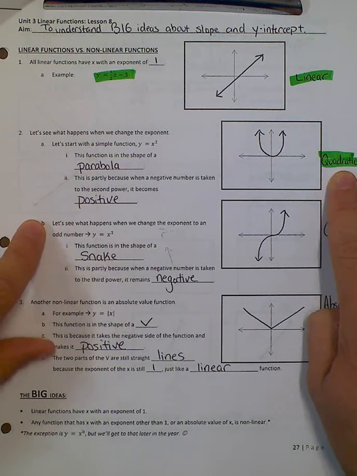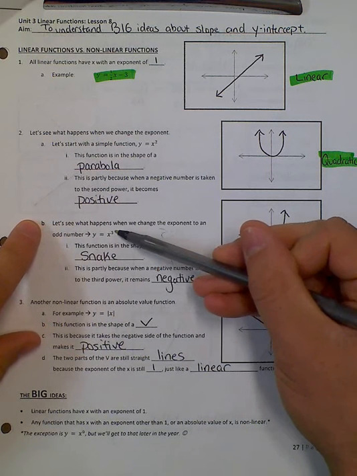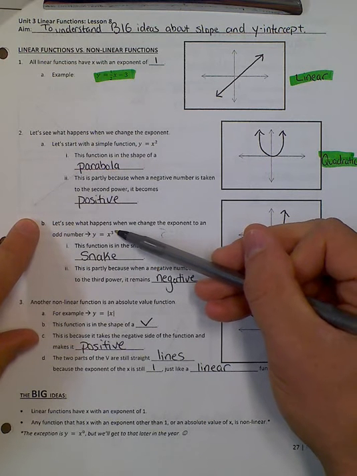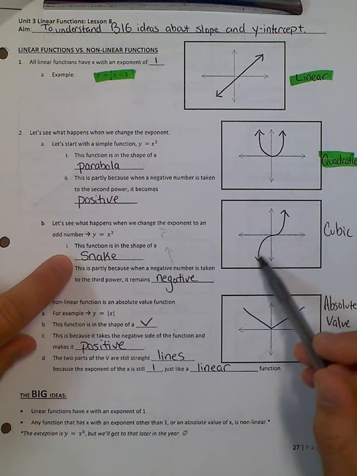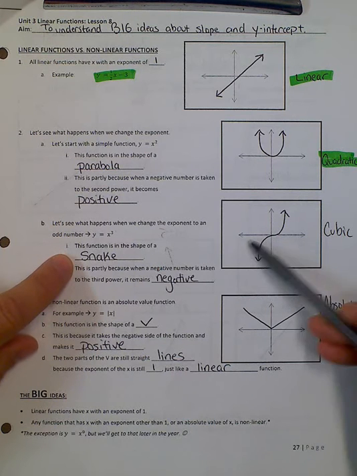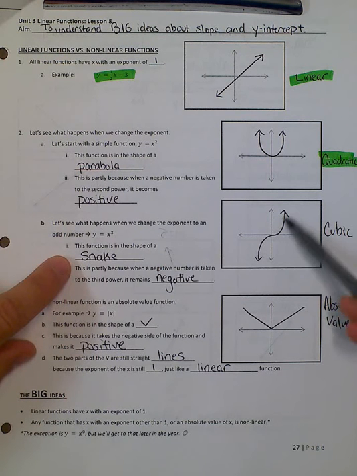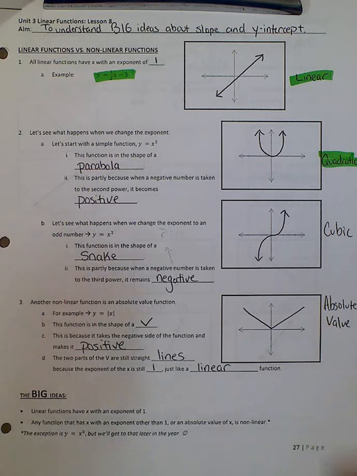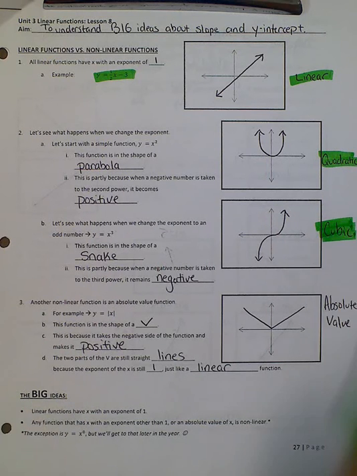Part B says, what if we change the exponent to a 3? y equals x to the power of 3, or what we know in math as y equals x cubed. Then the graph starts to look like a snake. This is partly because if you take a negative number times a negative times a negative, it stays negative, and if you take positive times positive times positive, it stays positive. This is known as a cubic function. But this year, all you need to know is it's nonlinear. It's not a straight line.